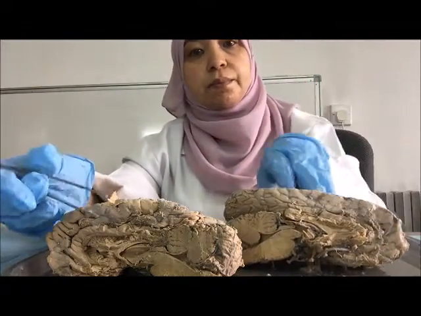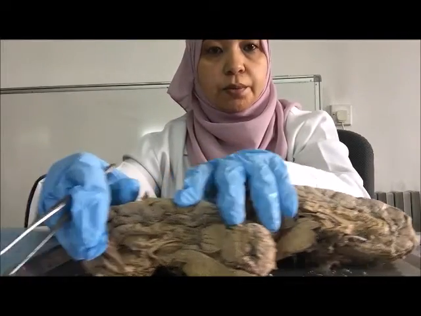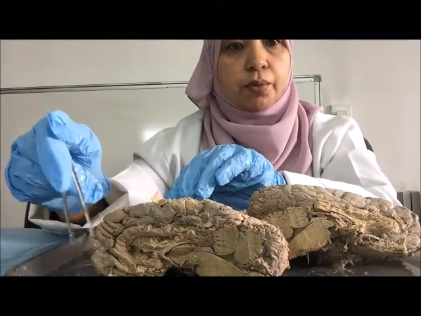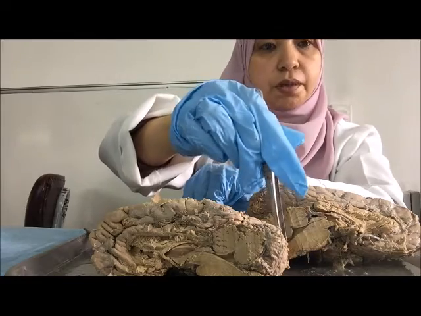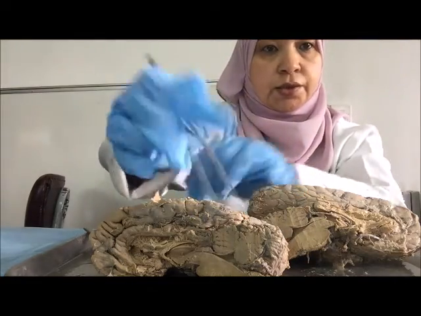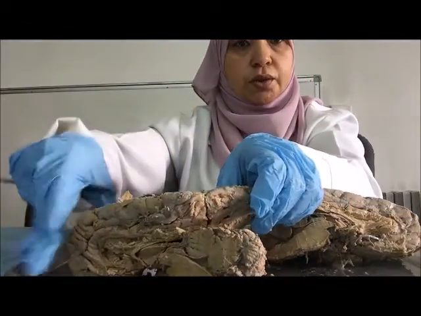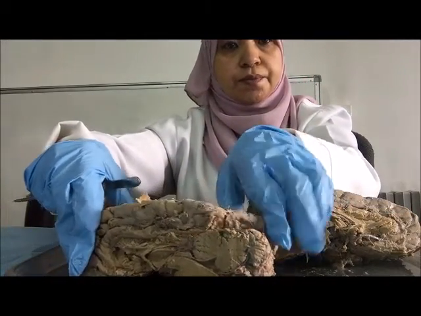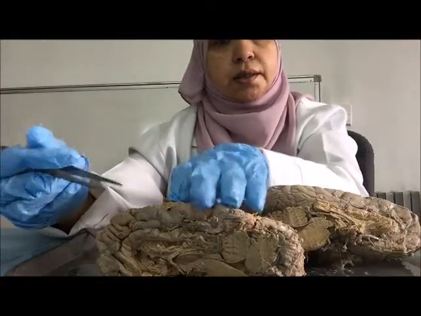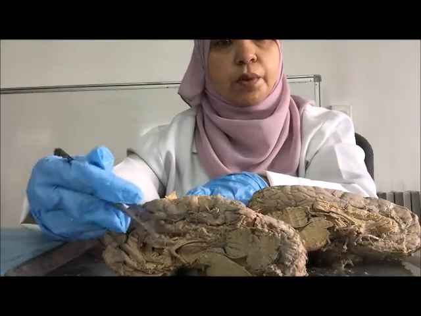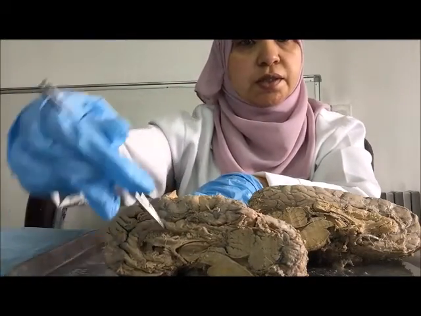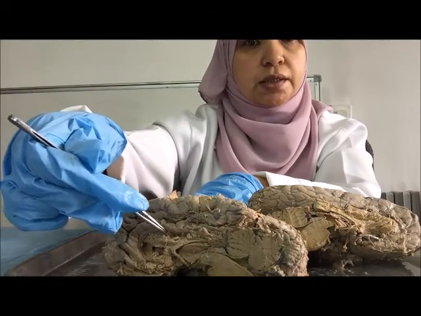Okay. Back to the sulci and the gyri on the medial surface. This is the frontal pole, and this is the occipital pole, and this is the cerebellum. So this is the cerebellum, and this is the occipital pole of the brain. The sulcus just above the corpus callosum here is called the callosal sulcus.